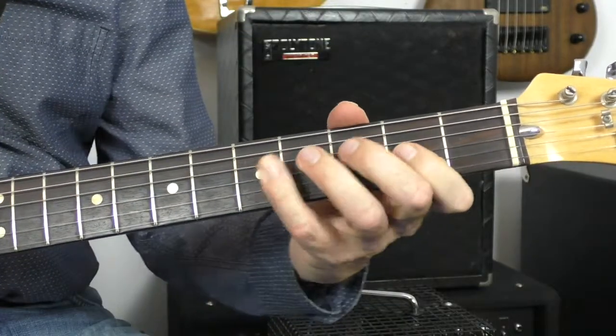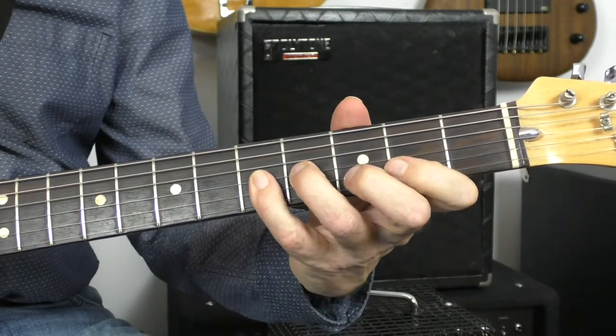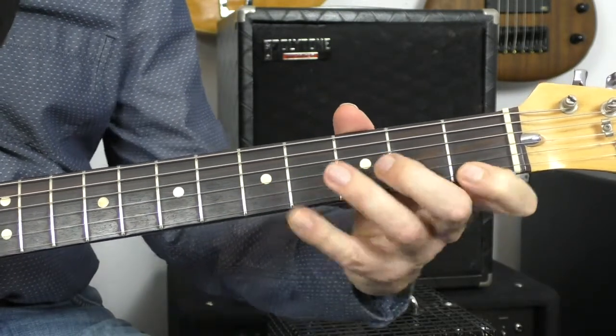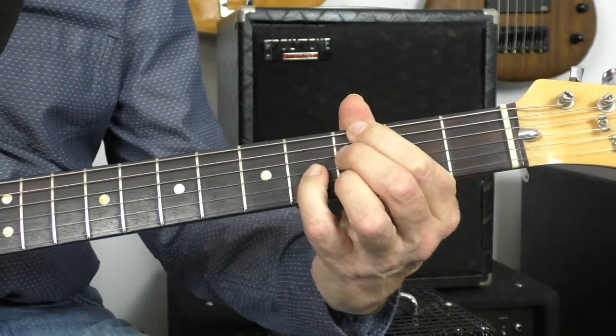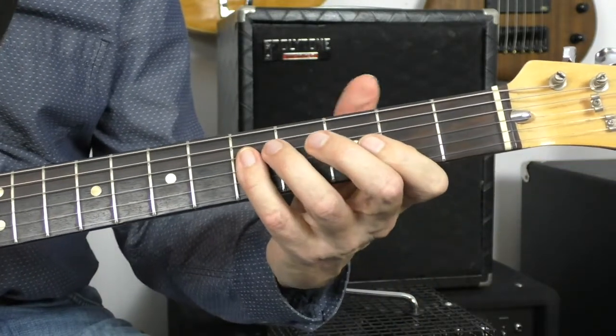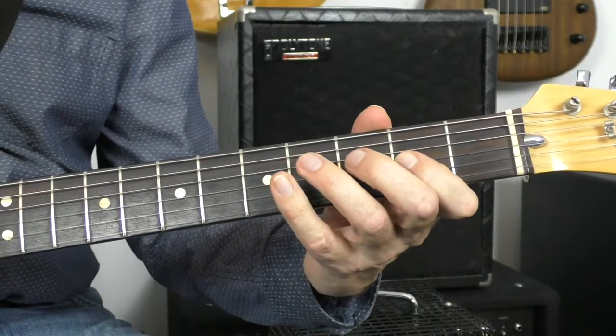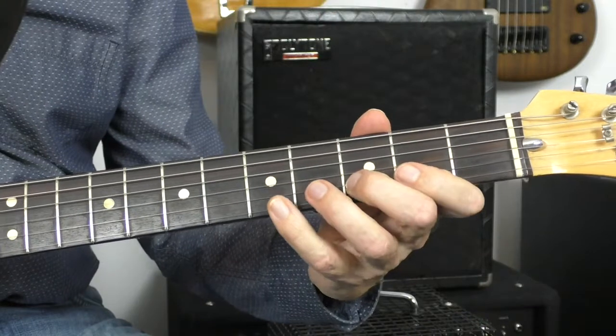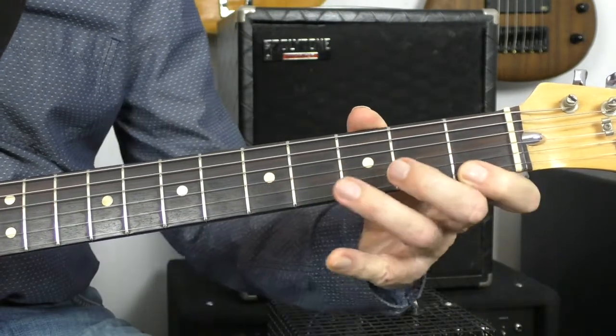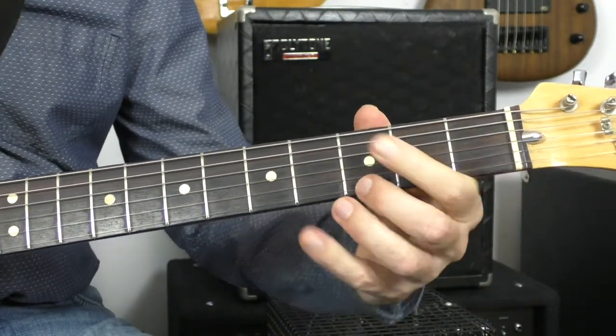G, A, B, C, D, E, F, G. G7. Intervals from the root: prime, major second, major third, perfect fourth, perfect fifth, major sixth, minor seventh, octave.